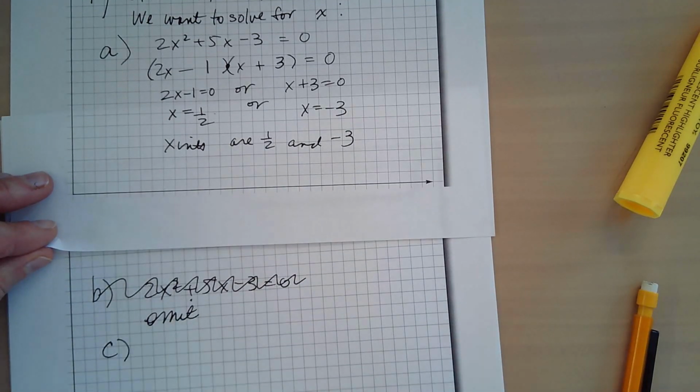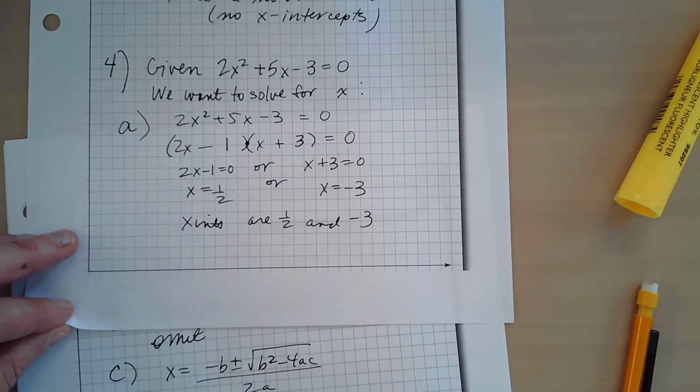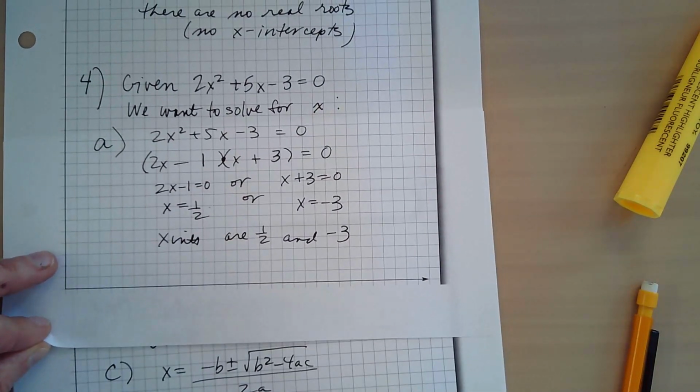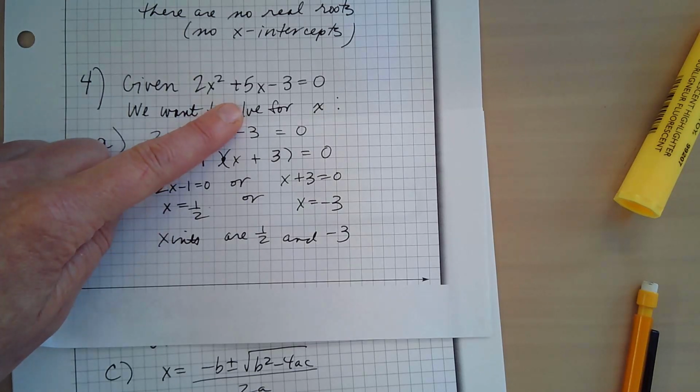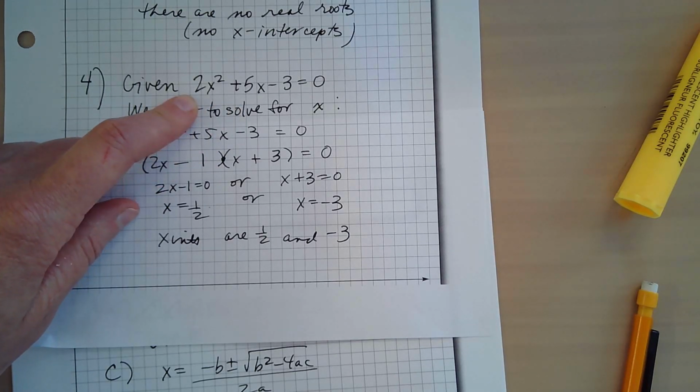Let's do the quadratic formula though. x equals minus b plus or minus the square root of b squared minus 4ac, all over 2a. So x equals minus 5 plus or minus the square root of b squared minus 4 times a times c, all over 2a.